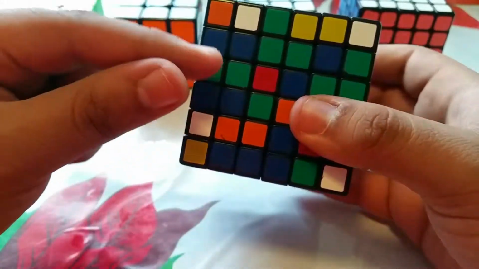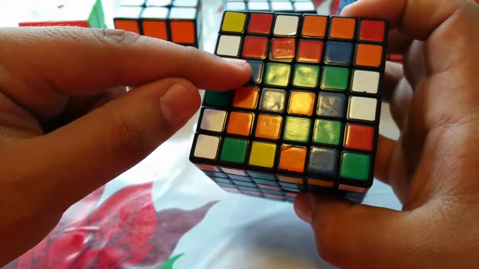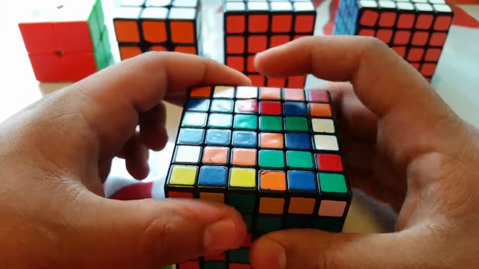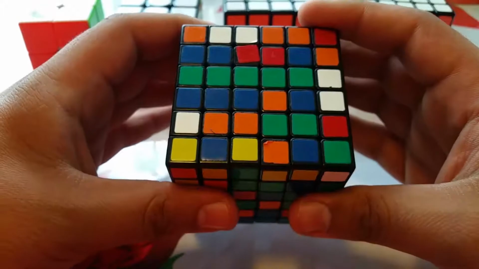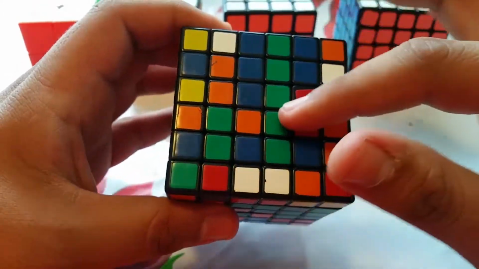So let's look around. Okay, so it looks like this one goes right here and this one goes right there. So if I move it up, I actually align them. And like we did with our yellow and white side, we want to have it like this. We want it vertical, not horizontal.